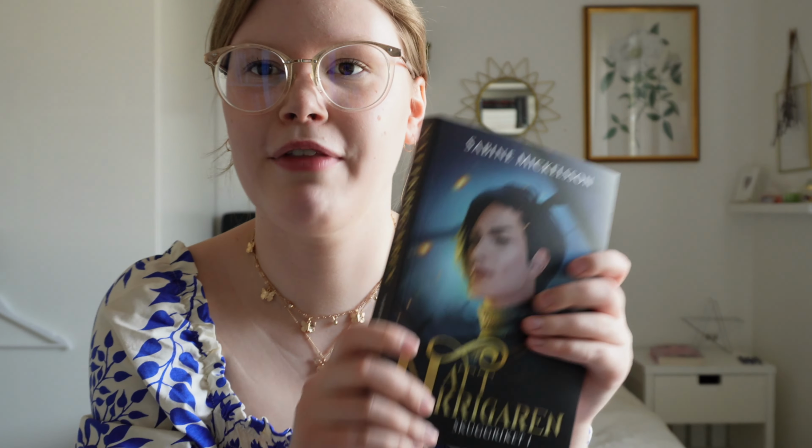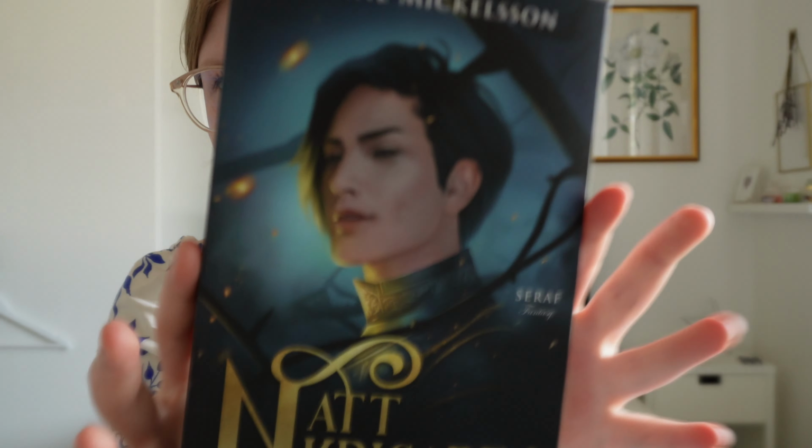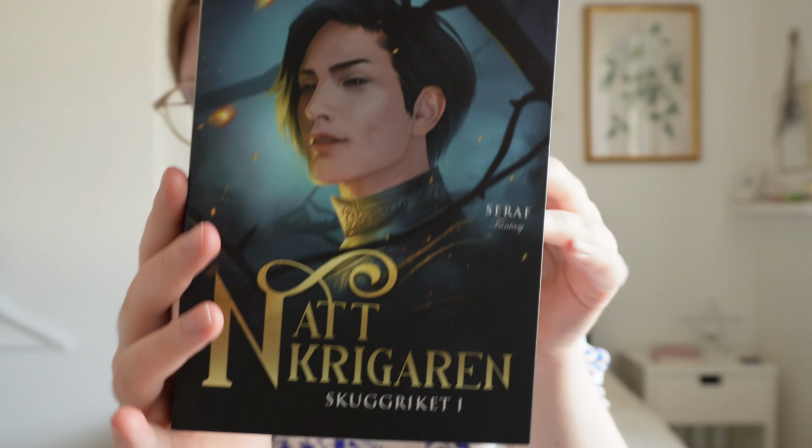So first off, we have the urban fantasy book, and here's the cover. And it's by Sabine Mikkelsson. Then we have the dystopian novel, which is called Blodskymning, and it's by author Lovisa Wikström, who is, I think, a huge fantasy author in Sweden. And she's also a very big romance feel-good author in Sweden.